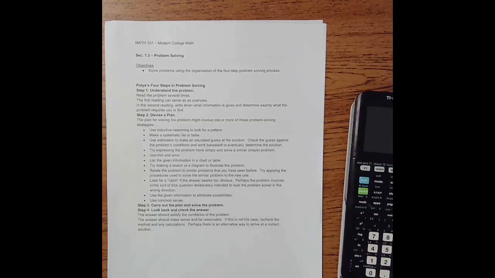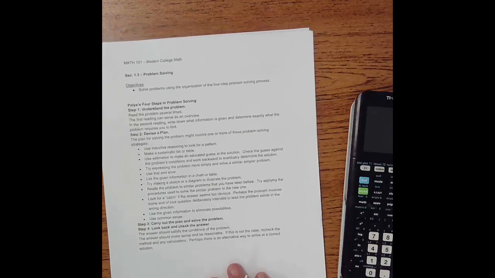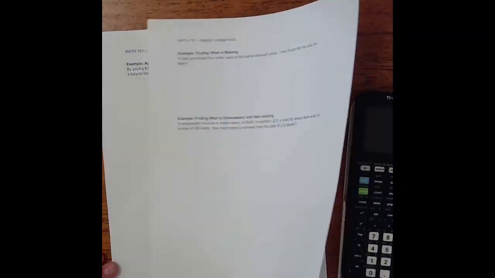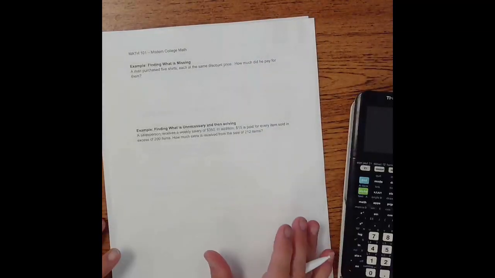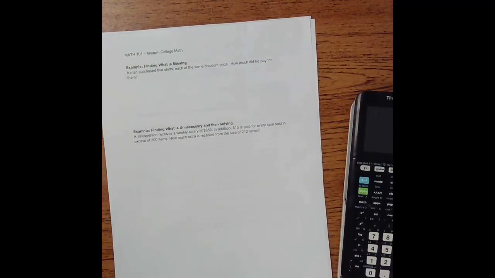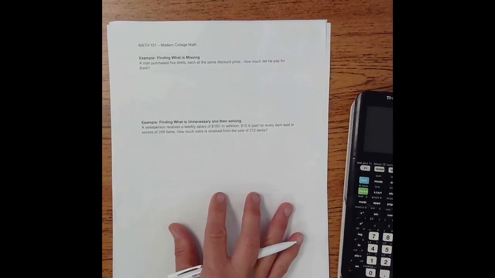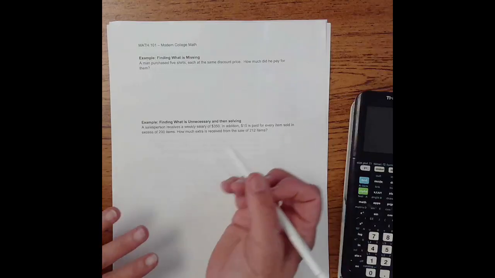Some of the problems you're going to be seeing will look like this. A man purchased 5 shirts, each at the same discounted price. How much did he pay for them? If you look at this problem, all I know is that I've got 5 shirts, so I'm going to struggle coming up with a plan to find out how much he's going to pay, because I'm not given the cost.